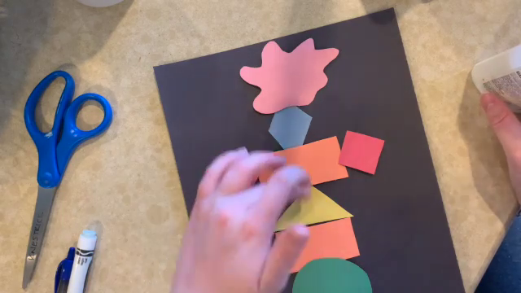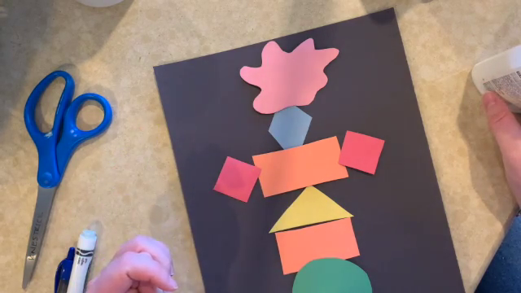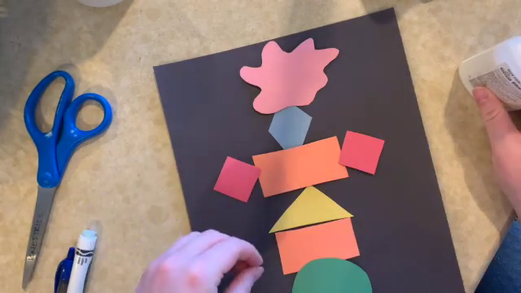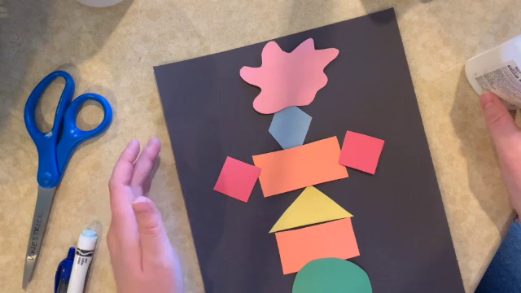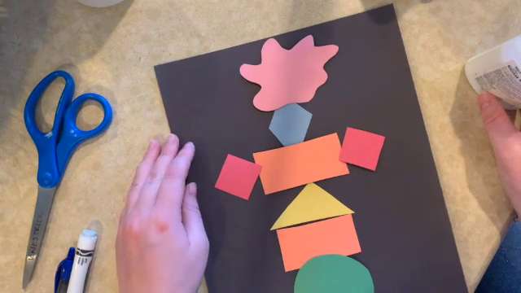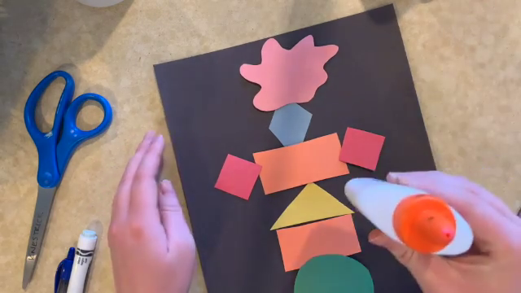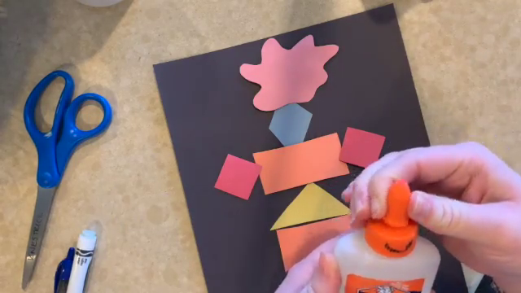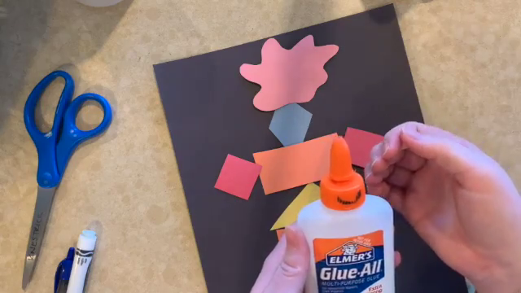I do have some shapes that overlap. Some are below other shapes. Some are on top, and that's okay too. So once your shapes are in the position that you like them, they're laid out just like you want them to be, you're going to take your glue bottle. Remember, I have a smiley face on my glue bottle to know when it's open and closed. So right now it's open.